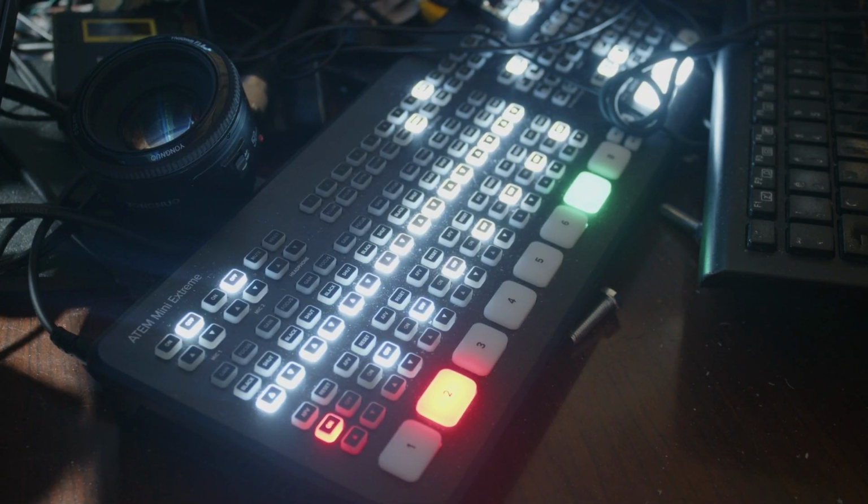My Blackmagic switcher is actually recording this in what we call live to tape. And what that means is that I'm actually recording the output of the switcher, and it actually has the ability to do that internally. It's at a high bit rate and everything, so it looks really good. And then it records to a USB Type-C drive. In my case, it's a Samsung T7.